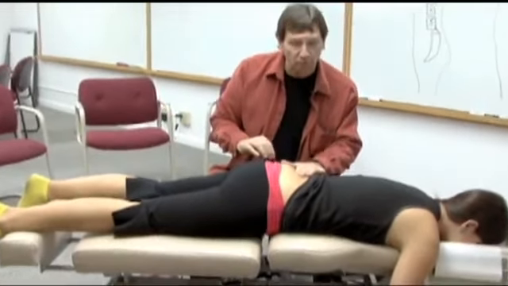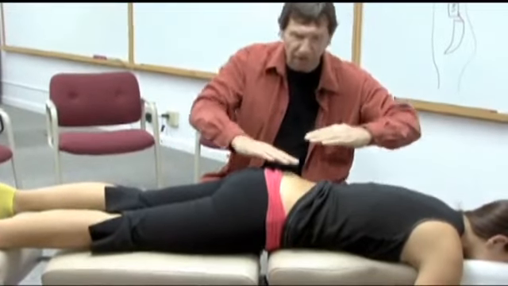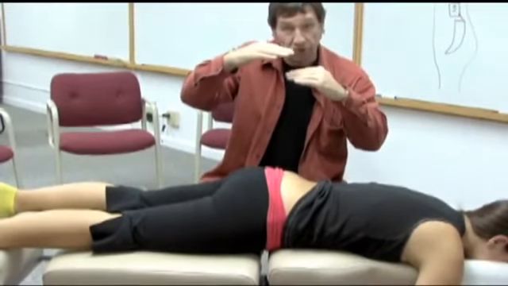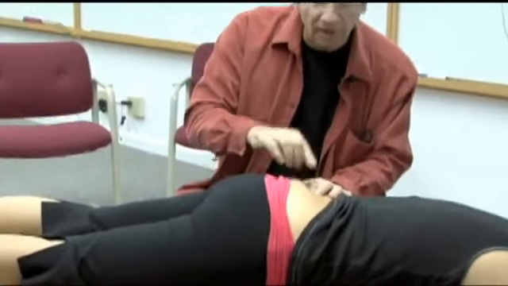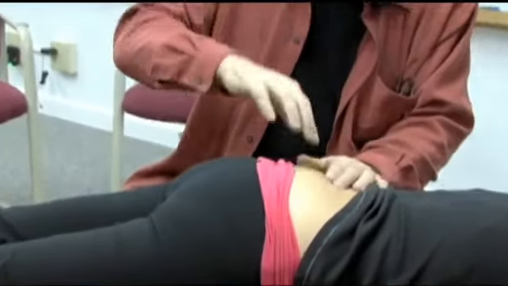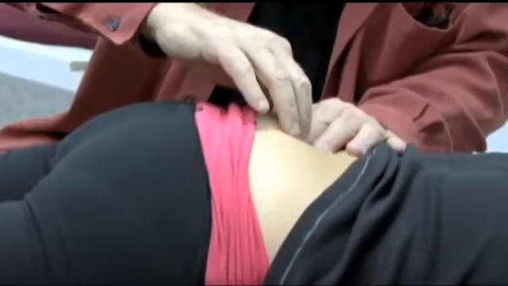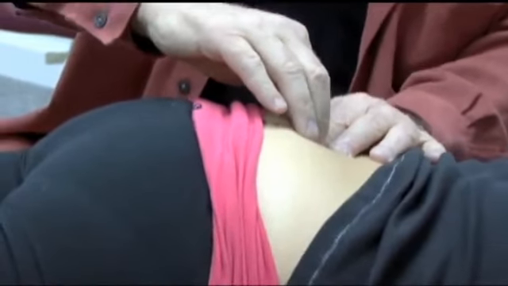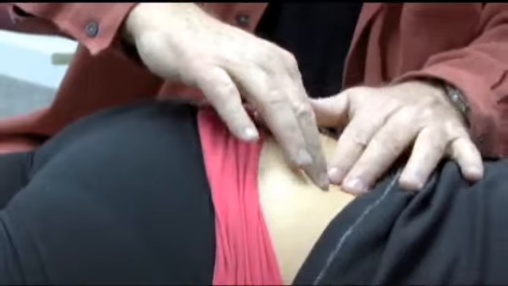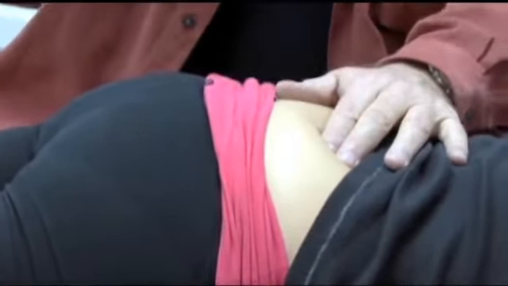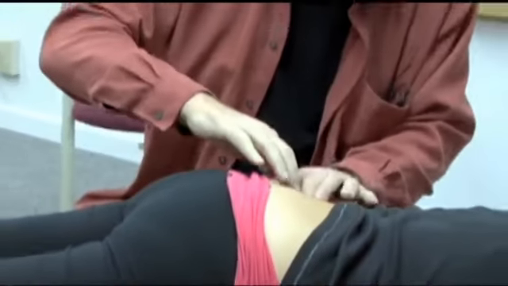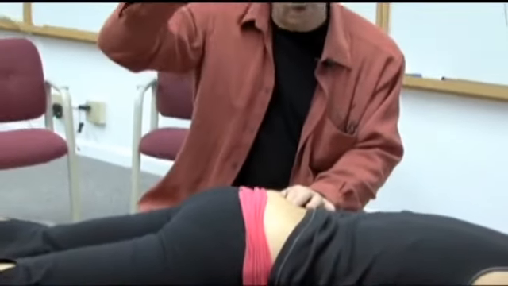Her lumbar vertebrae are down and her sacrum is up so that they look just like the diagram that we showed. If I feel in this area here, I can actually feel the square step. If I push in here, how's this feel? Ow. Sorry about that. And how about this side over here? Not bad at all. I can feel that this side has more of a nice curve, and this side here has more of a square step to it.